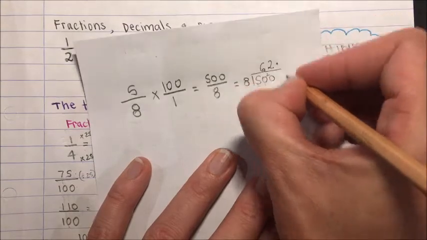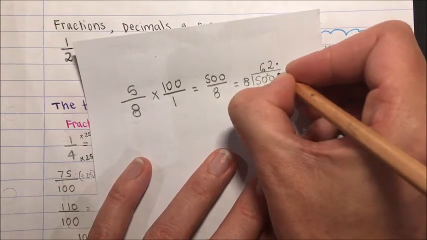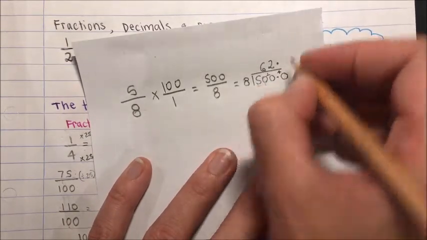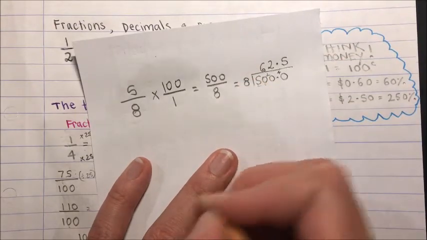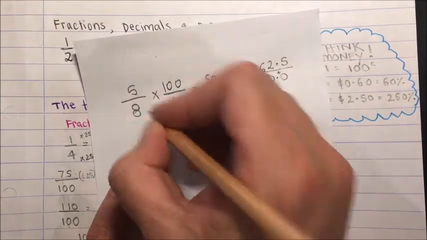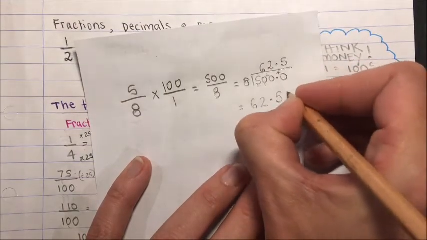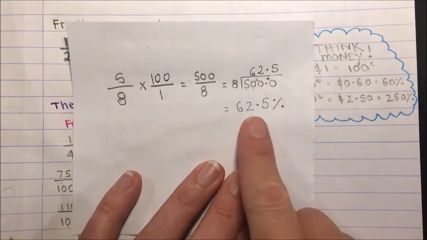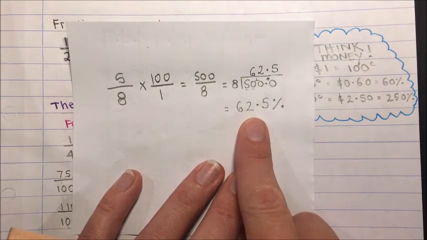So we put our little decimal here and we put our little decimal here because I need something to give my little remainder 4 to. And 8 into 40, oh, excellent, goes 5 times. So 5/8 is actually 62.5%, because I can have percentages that are decimals. So I can have decimal percentages.